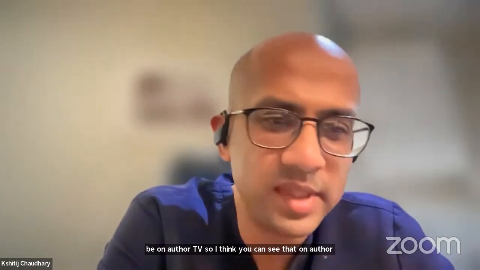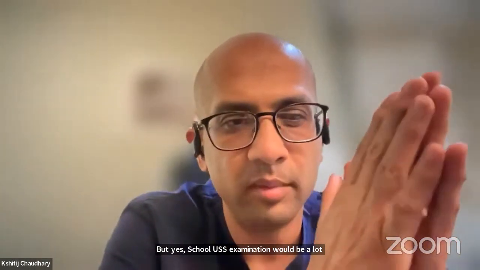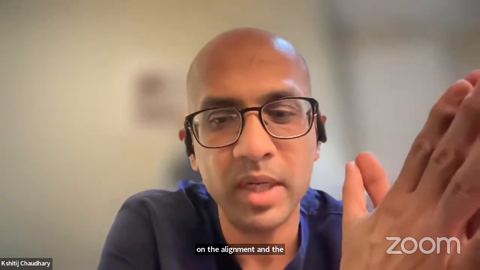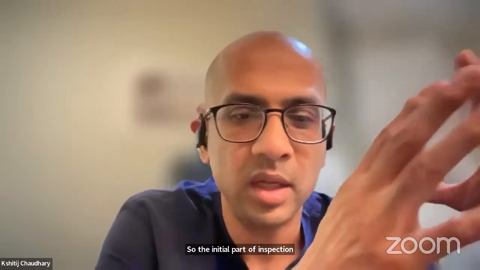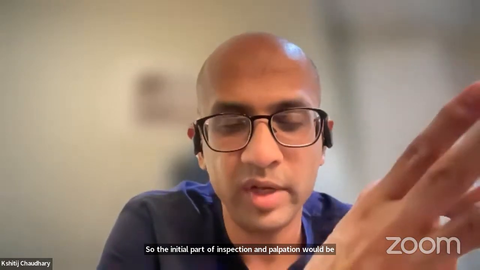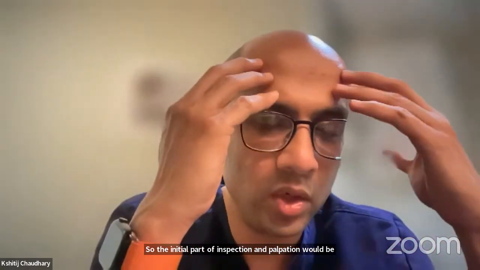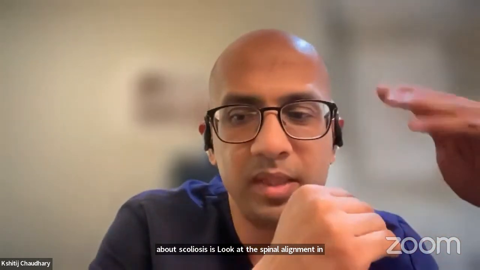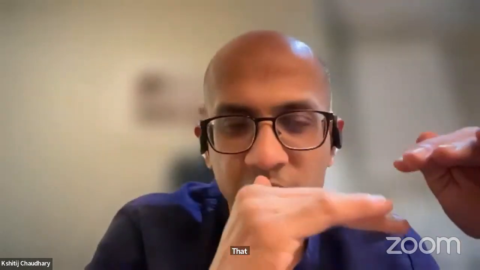But yeah, scoliosis examination would be a lot focused on the alignment and the posture of the patient because you are actually describing a deformity. So the initial part of inspection and palpation would be the description of your deformity. So the way to think about scoliosis is look at the spinal alignment in 3 dimensions. That means coronal plane, sagittal plane, and the axial plane.